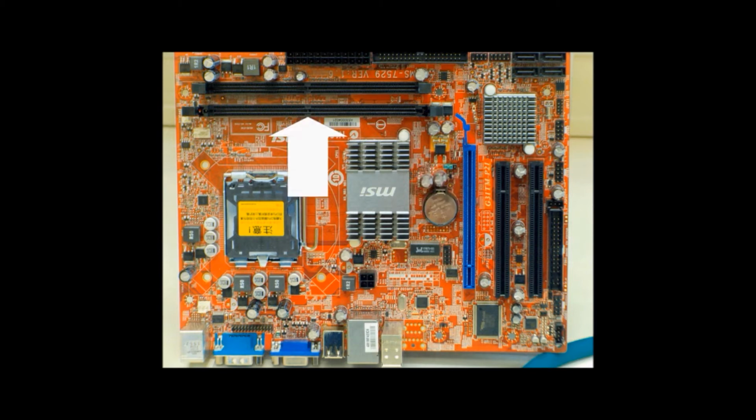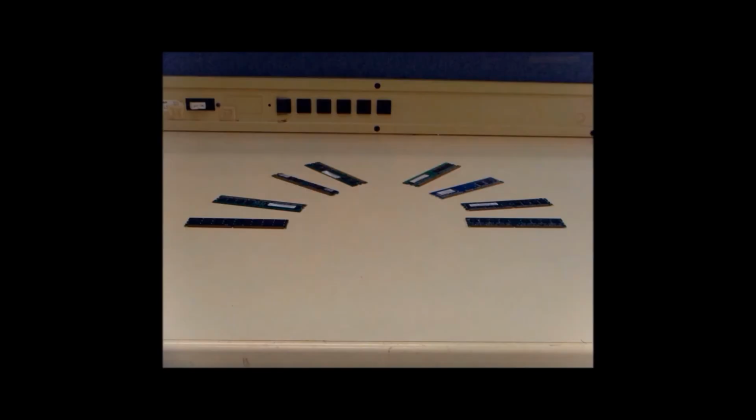These are the slots where your memory modules, or RAM, goes. The RAM in your computer holds information temporarily for the processor to use until it is saved elsewhere. The more RAM you have, the more efficiently the processor will work. RAM also comes in different slot types and speeds. The motherboard type usually determines which RAM modules will work with the processor.